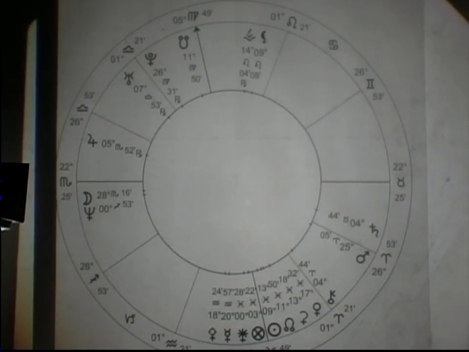So first of all, in terms of talking about this component of recent gender switching, I've just mentioned that if we see the nodal axis in the 4th and 10th house, then we have a recent gender switch.